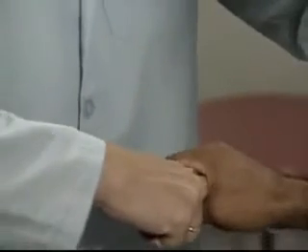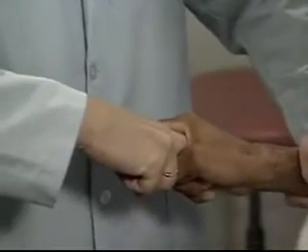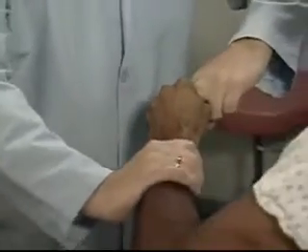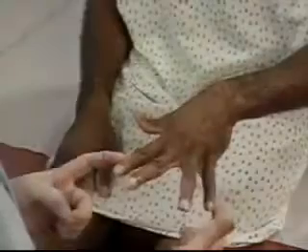Now test the grip. Squeeze around my fingers as hard as you can. Don't let go. Cross your middle and index fingers to protect them. Good. Then ask the patient to squeeze as hard as possible while you try to remove your fingers. Normally, you should have trouble removing them.